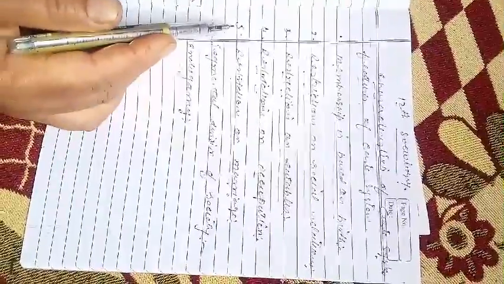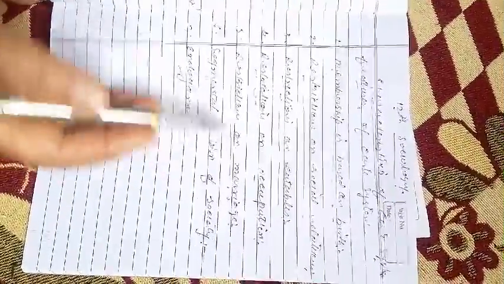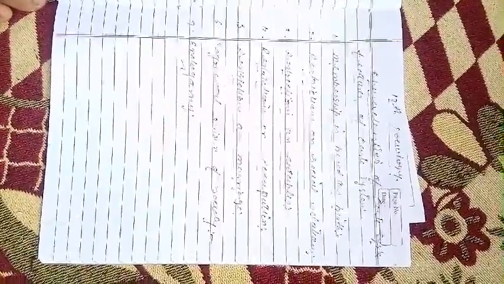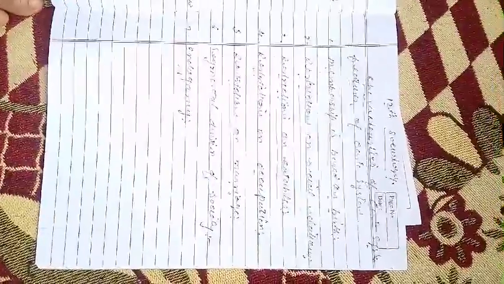And number fifth is restrictions on marriage. The caste system was divided, and different castes were divided into subcastes. These subcastes were restricting their members from marrying out of the group. Endogamy is an important feature of the caste system, meaning to marry in one's own group.